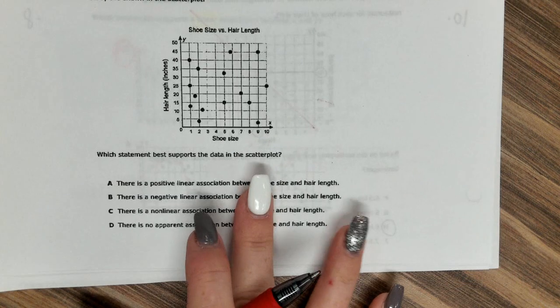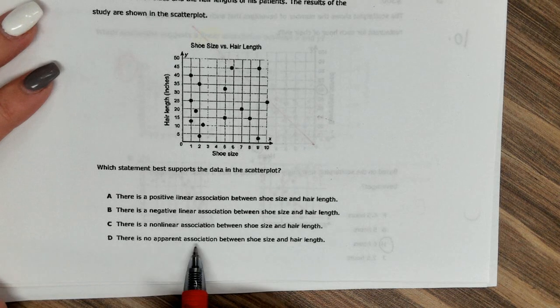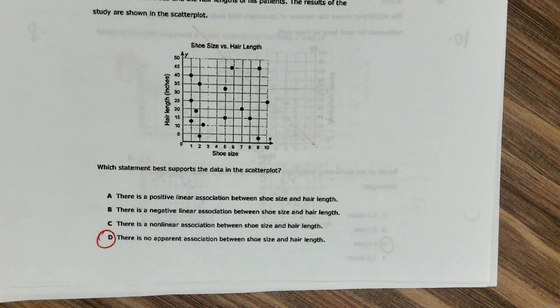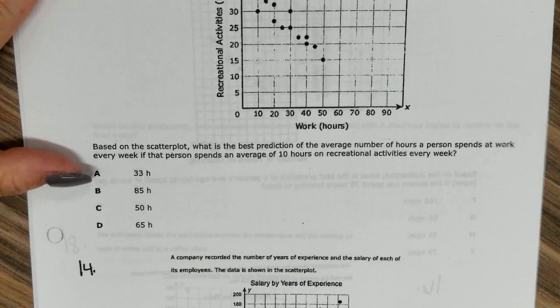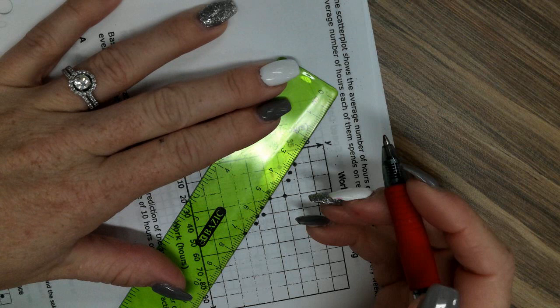Number 12, look at the graph. What kind of relationship is that? No association. There is no association between shoe size and hair length. Number 13, I need another trend line. See if I can do this one good.